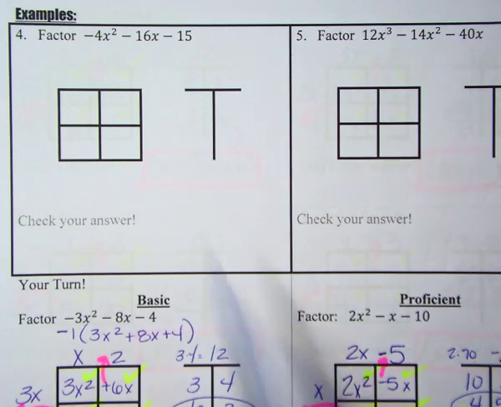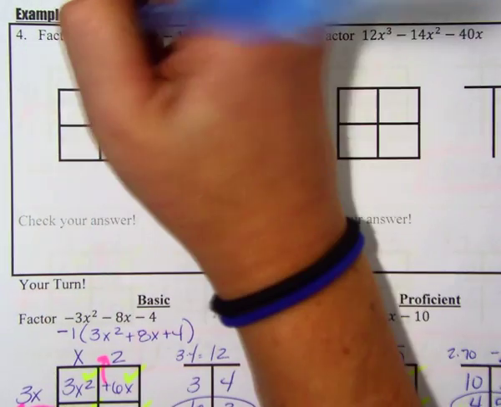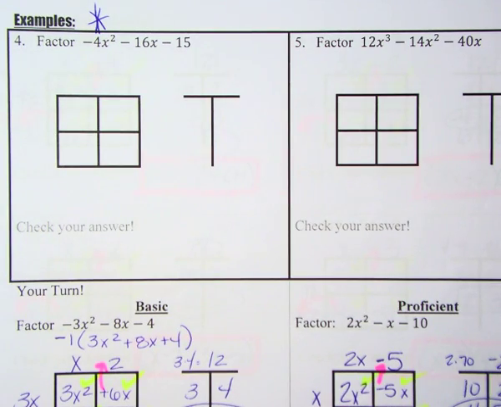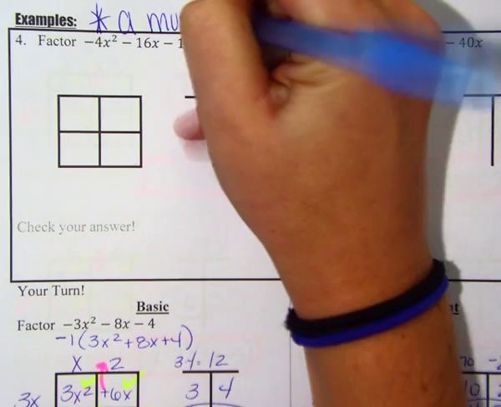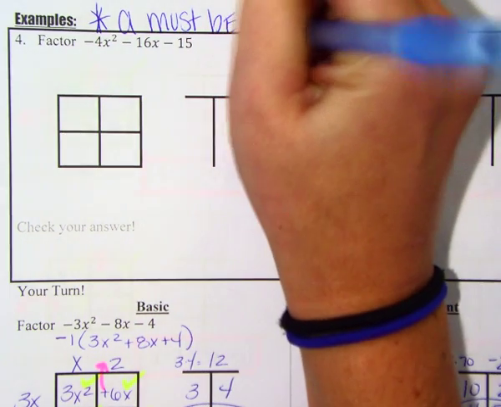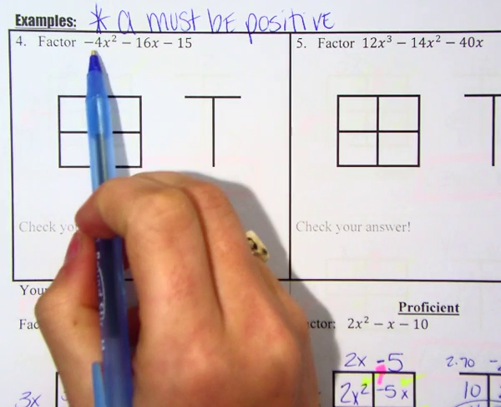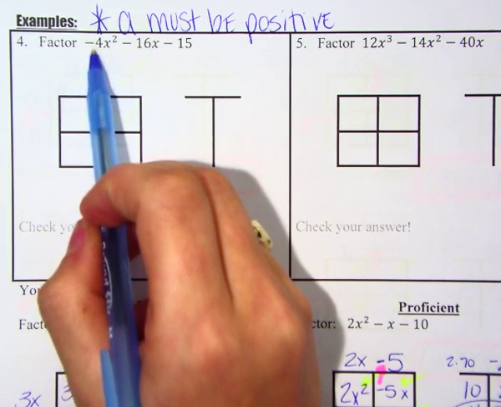Let's go ahead and do 2 more problems together. So with this one, there's just one key point when we're doing factoring, and that's that A must be positive. There's no options there. So remember, A is the coefficient of x squared, and see that this is a negative 4.